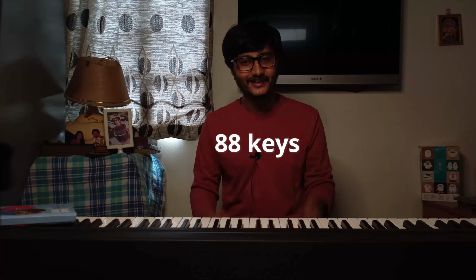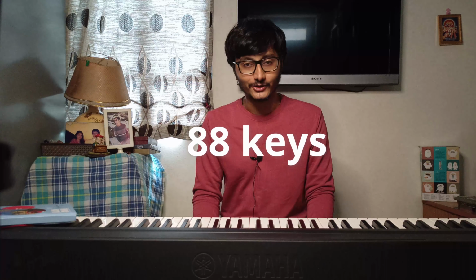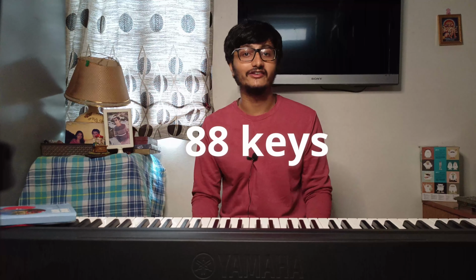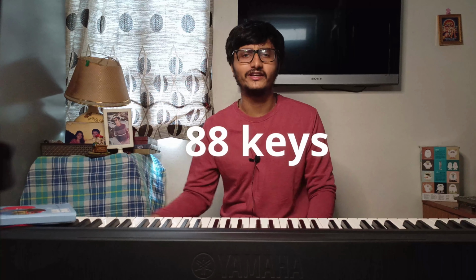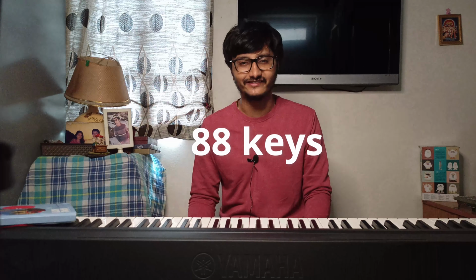This is a digital piano that I have, and it has weighted keys. Do you know that there are 88 keys on a piano? Because it has 7 octaves plus a few more keys, which comes to around 88 keys in total. So this was about the first lesson. In this lesson we understood the instrument. To sum it up, we learned the white keys, the black keys, what octaves are, what the difference is between a keyboard and a piano, and what weighted keys are.